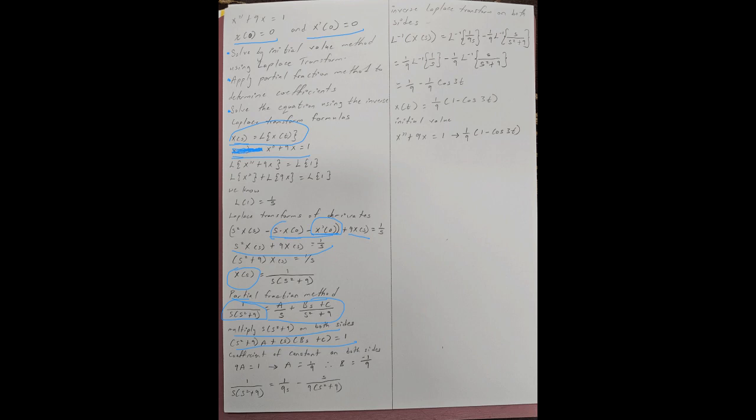Can you tell me how you got s squared plus 9 times A? I multiplied s times s squared plus 9 on that side. So that's how I got that. The s cancels the s in the front of it. That's what I want to hear. Yes, the s gets cancelled, so you're left with A times s squared plus 9. Okay, great. Keep going.